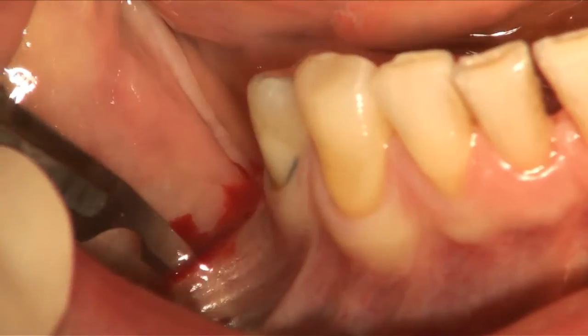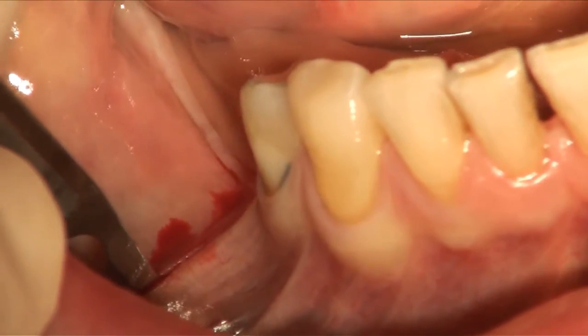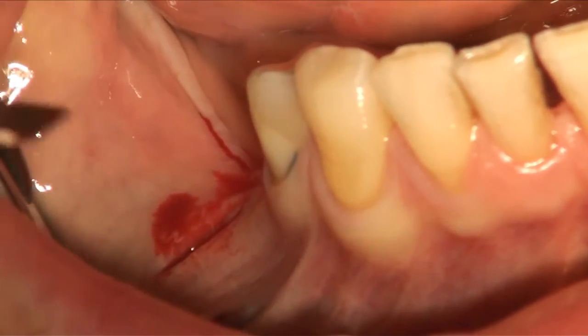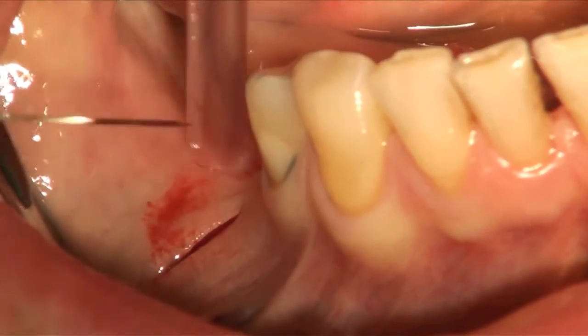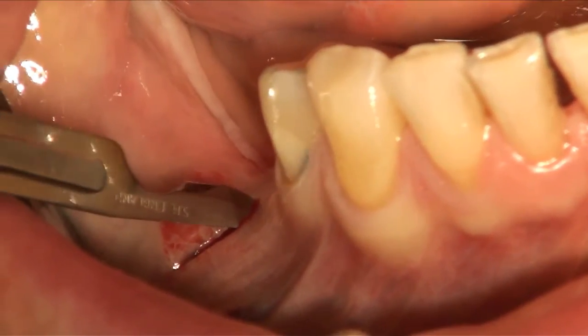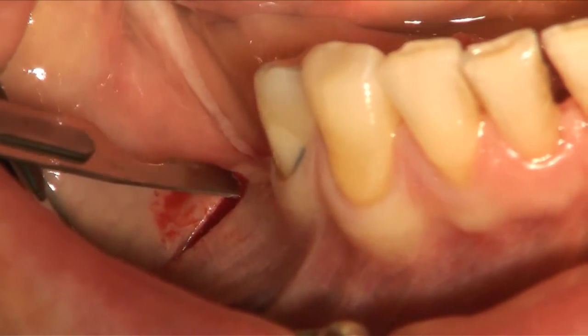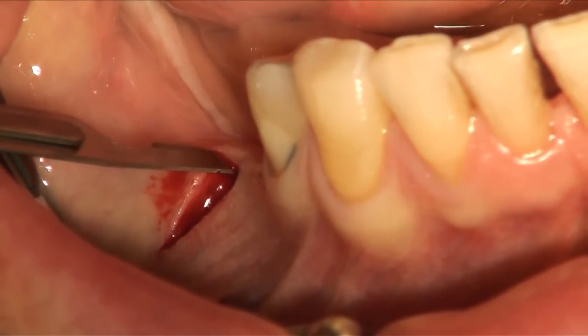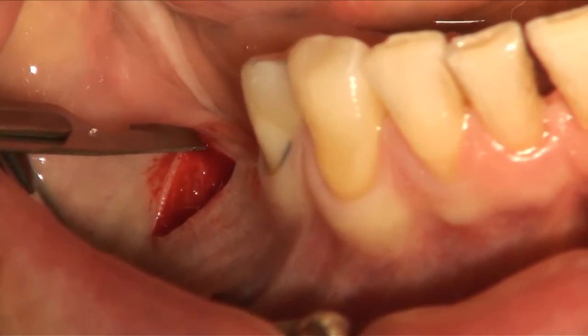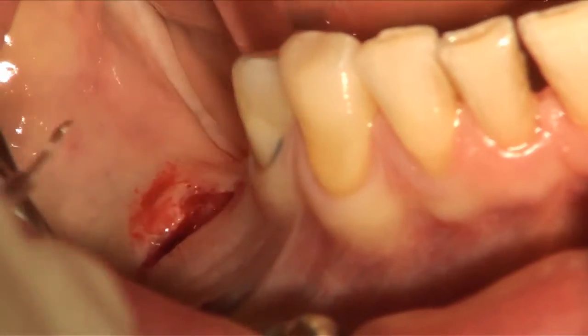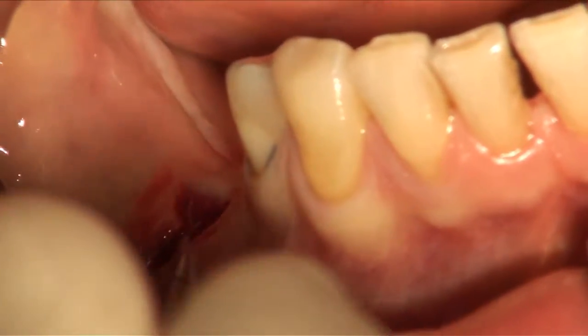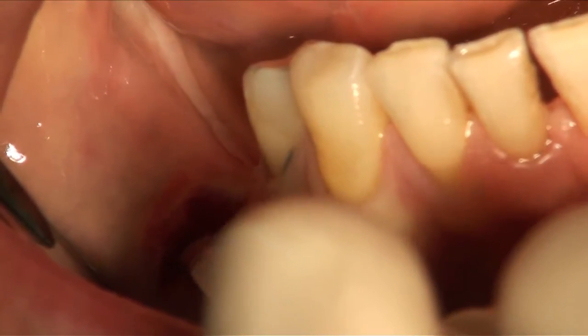We stay in the connective tissue. We make a little bend to the distal aspect for better access. And then we begin to split the connective tissue.